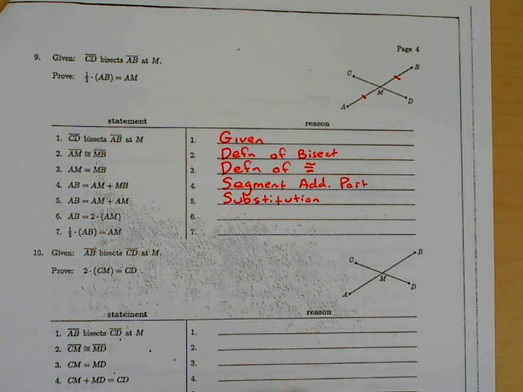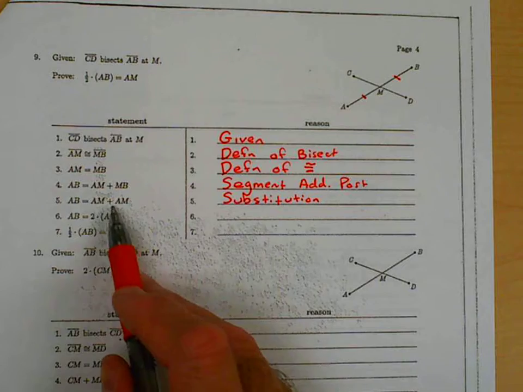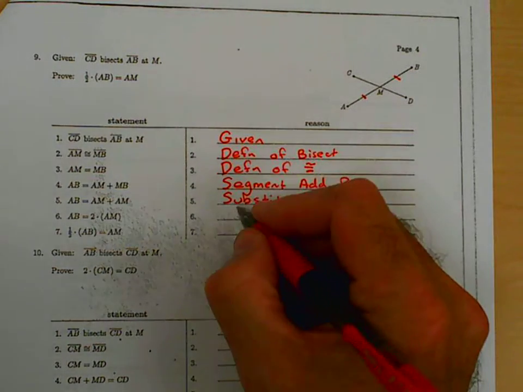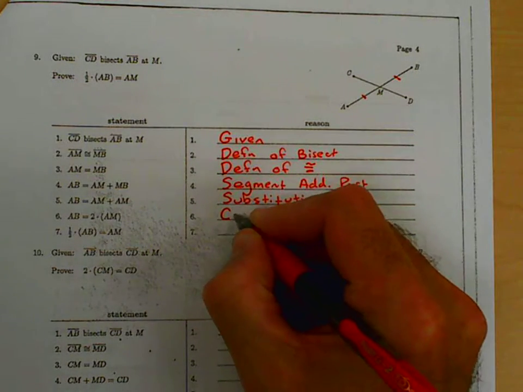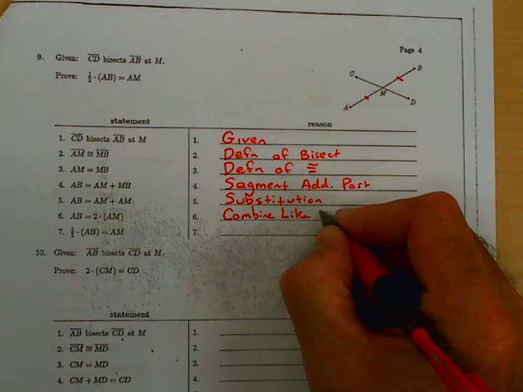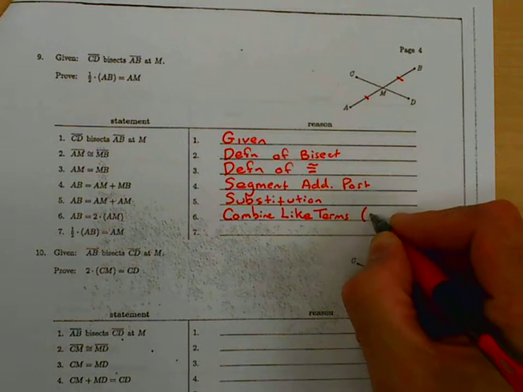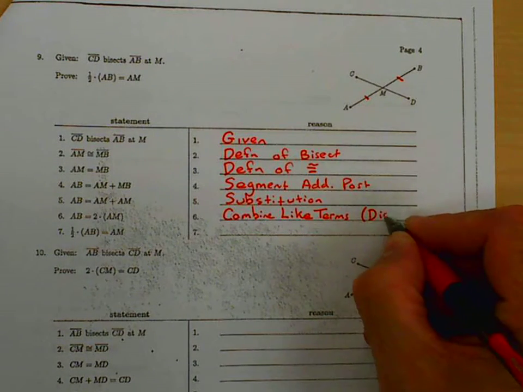That's substituting. Then, this next step has been somewhat debated how we should name this, but I would say it's combining like terms, so that's what we'll call it. The only thing is we don't have that on our reason list, which I'll talk about in just a second. Combined terms, which is really just like the opposite of distribution property.